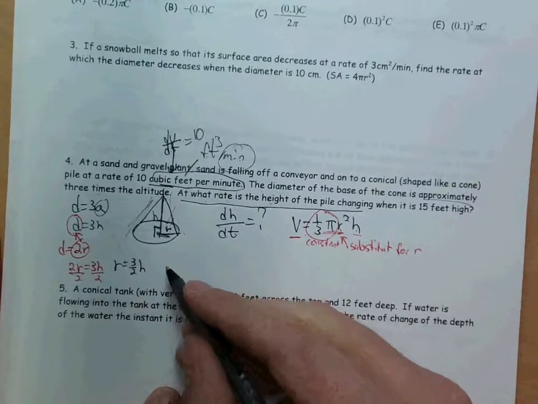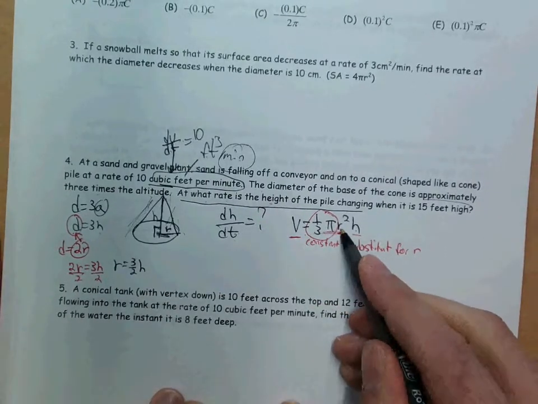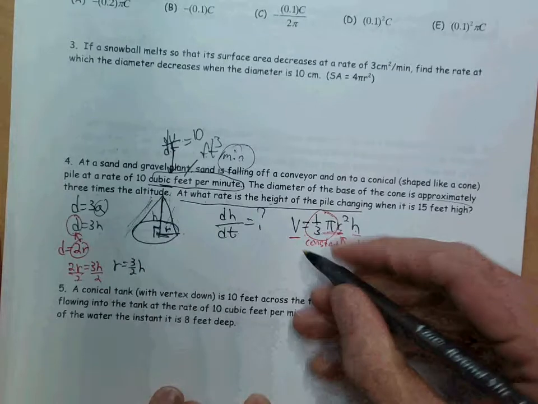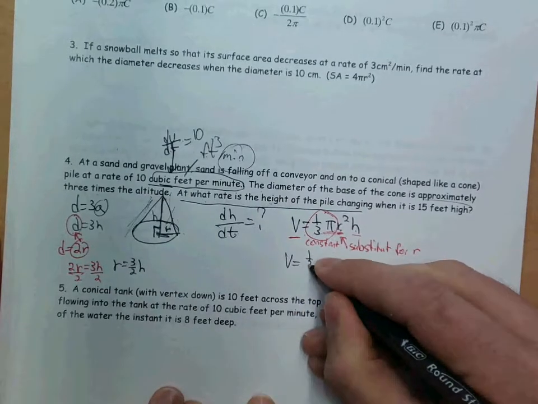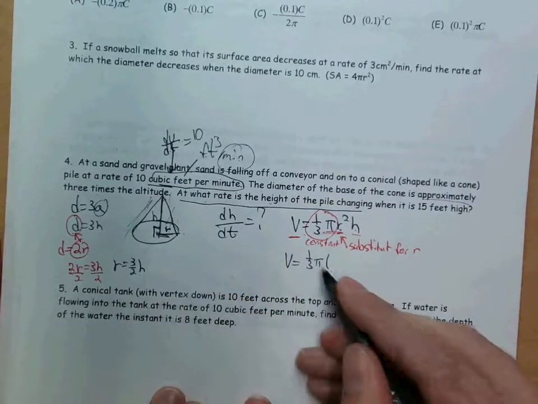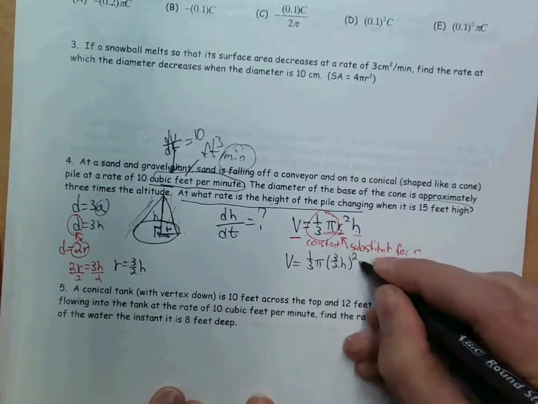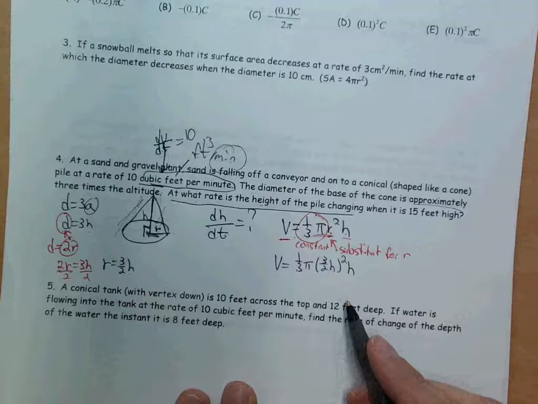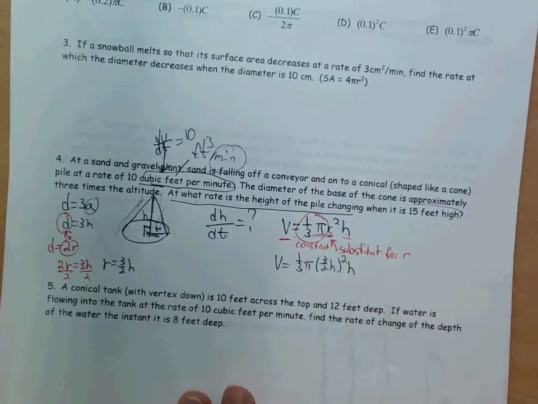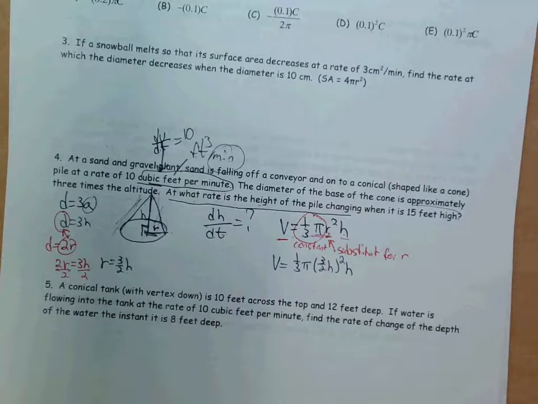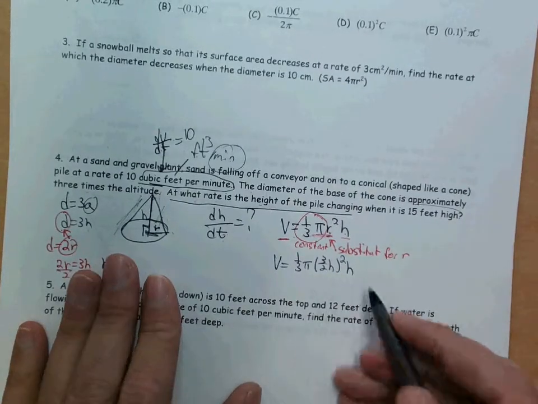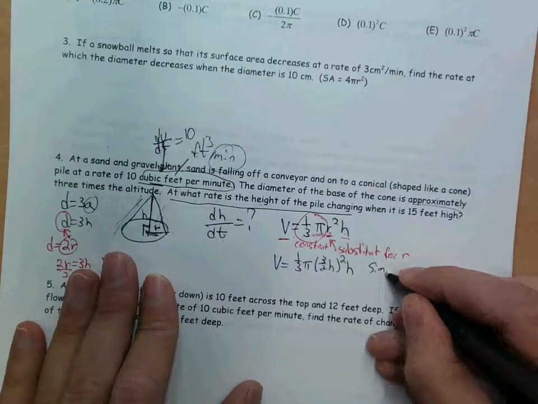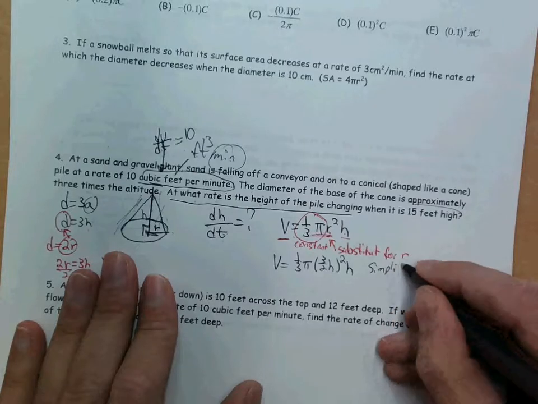So what we're going to do is plug in where it says r squared, we're going to put in what r is equal to. 1/3 pi, that's our constant, times r is 3/2 h, that's being squared. We could do the derivative right here because we only have v's and h's, but it will be terrible because we'd have to do a product rule, a chain rule. It is much better to simplify first.